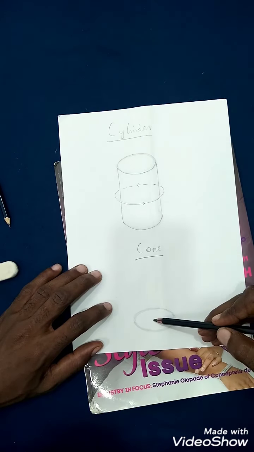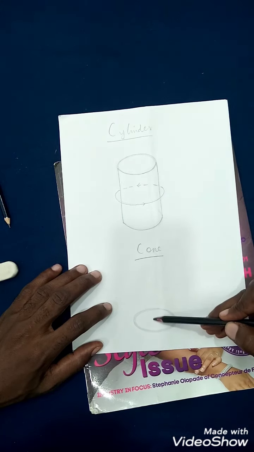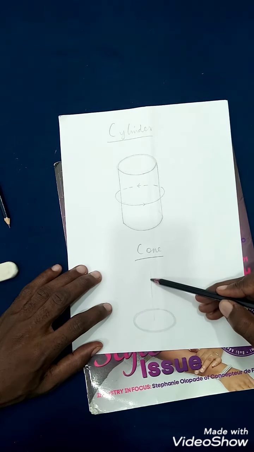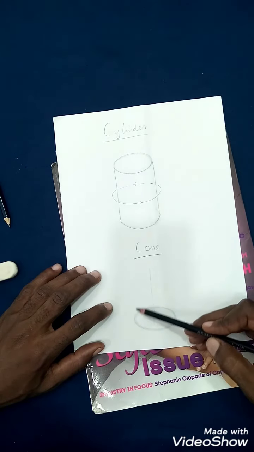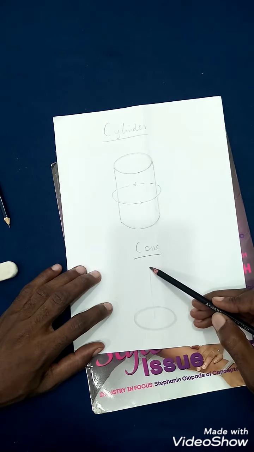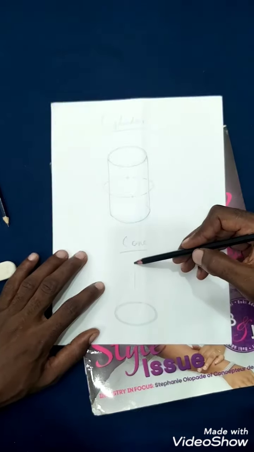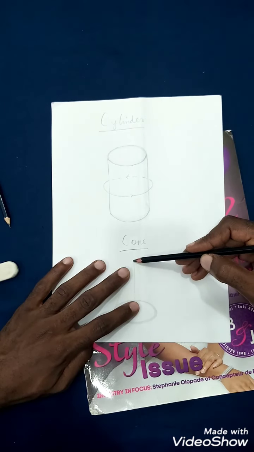From the center of this ellipse, I'm going to draw a vertical line straight up like so. I'll sketch it upward. Then from here, I'll draw a slanted line to touch one part of the ellipse like so. One slanted line here, sketch it out. Sketch out another slanted line here.